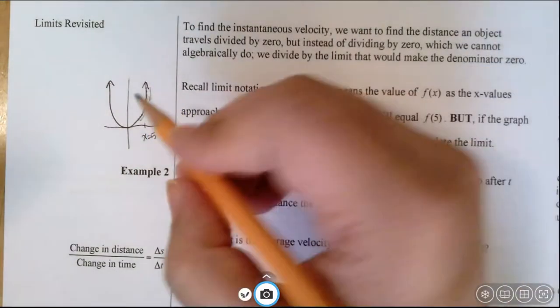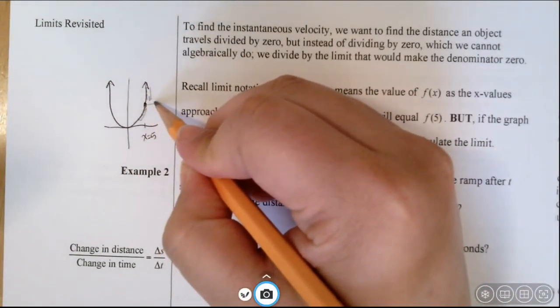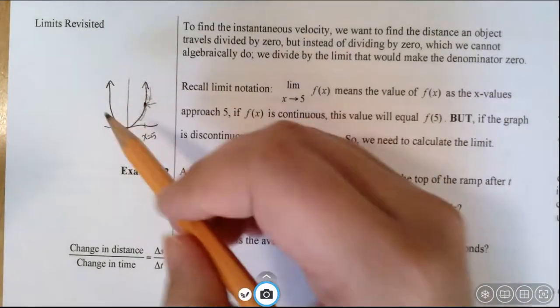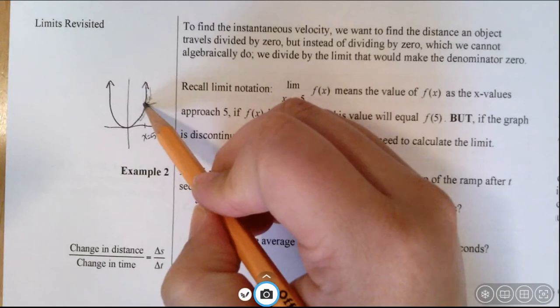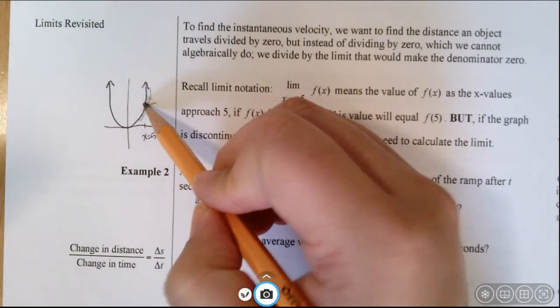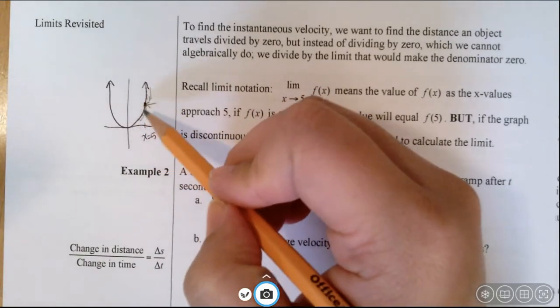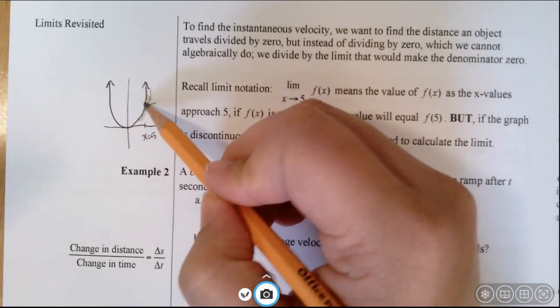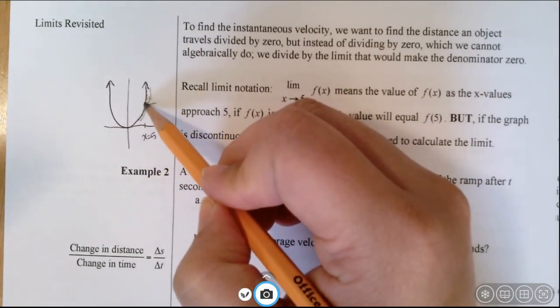As x approaches 5 in either direction, our f of x value is getting closer and closer to the y value at that point. So if our graph is continuous, then our values will be approaching the value on our graph.